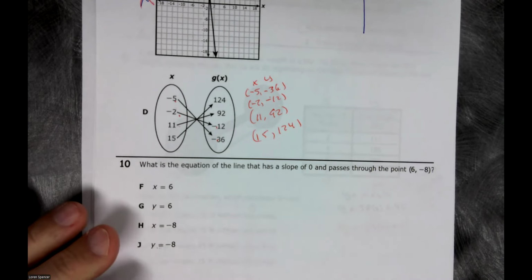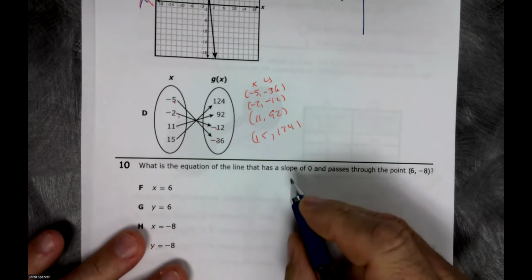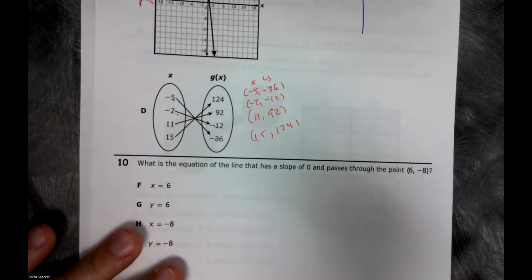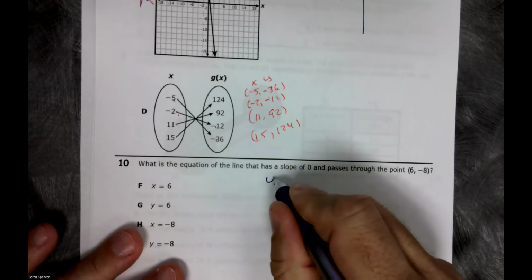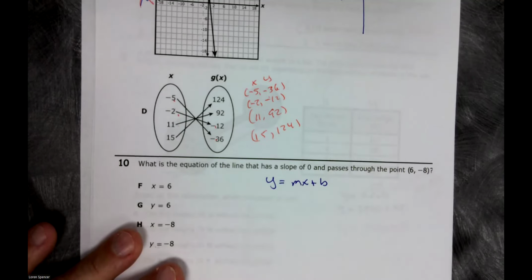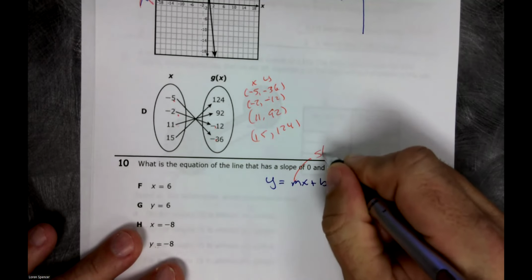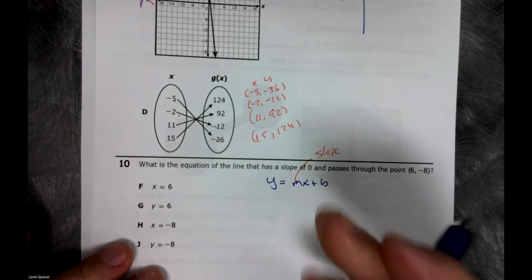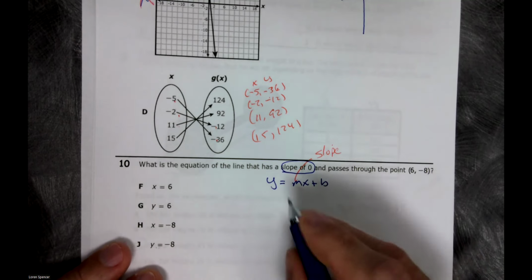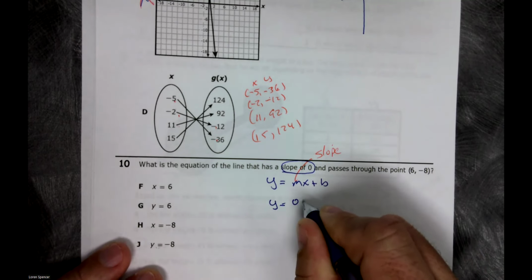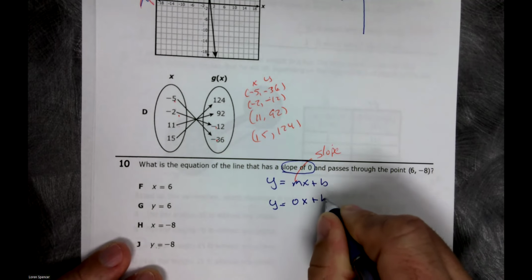Okay, so we have a slope of 0 and passing through the point. So here's what I would do. y equals mx plus b. Remember, that's my slope. So if that's my slope, and they tell me we have a slope of 0, I can drop 0 in there. So now I have y equals 0x plus b.